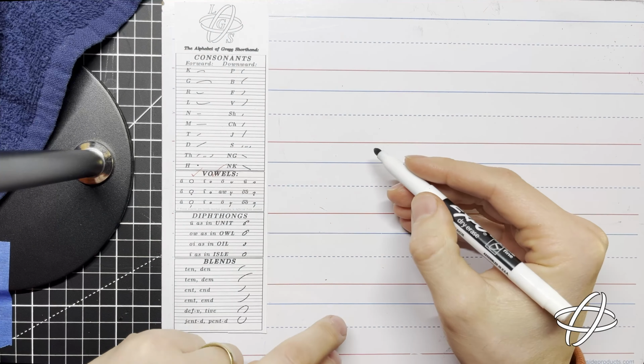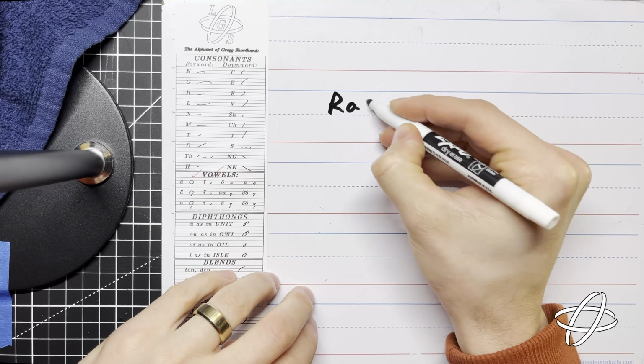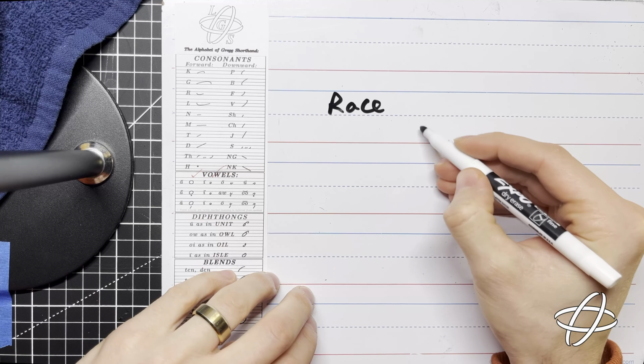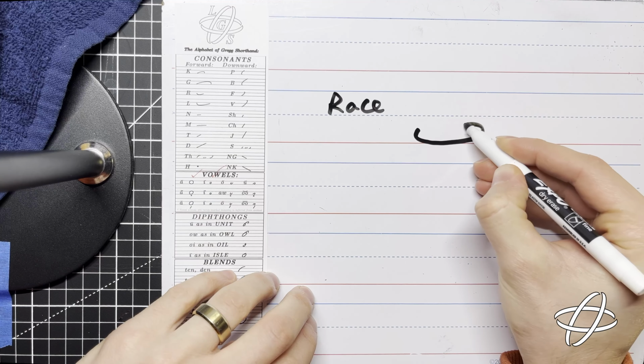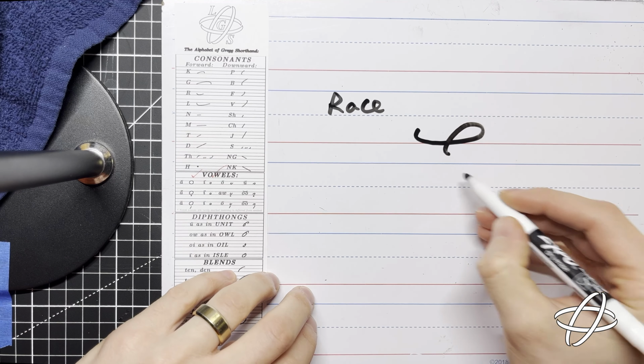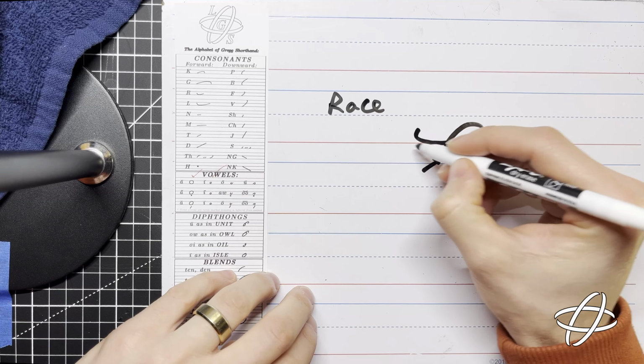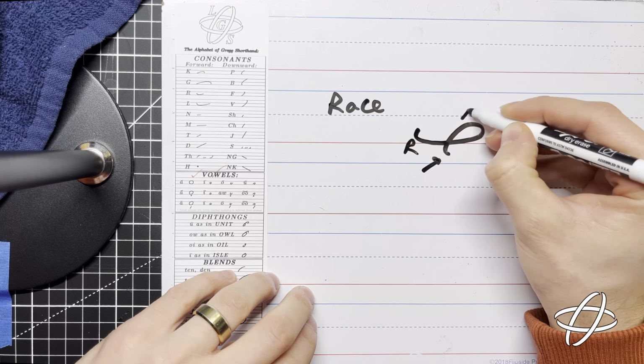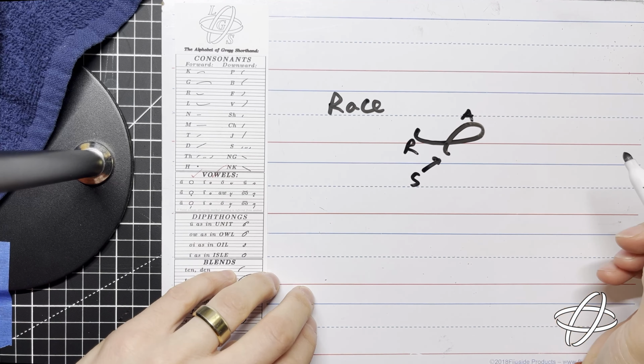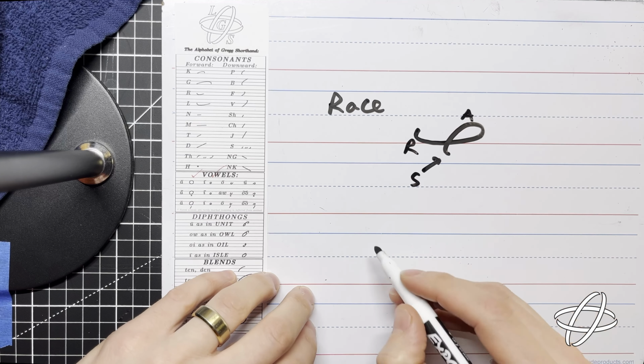So let's do some examples here. Let's do the word race. Race would be R, A, S. So that is the S. So we have an R, A, and then S. Let's do another one. Let's do gas.